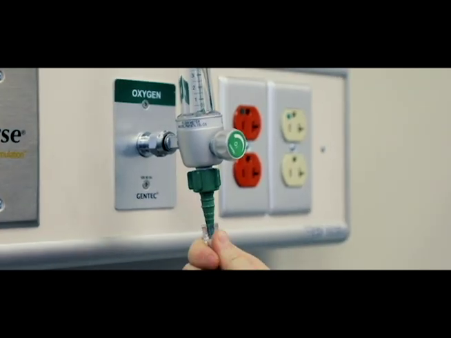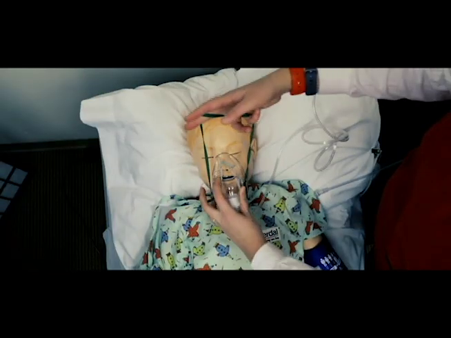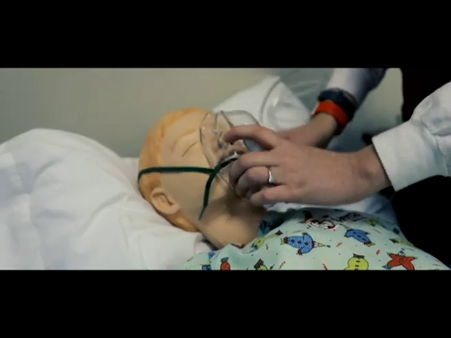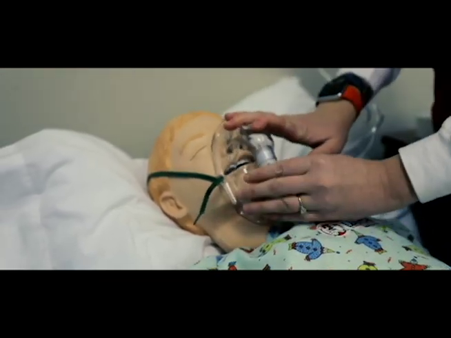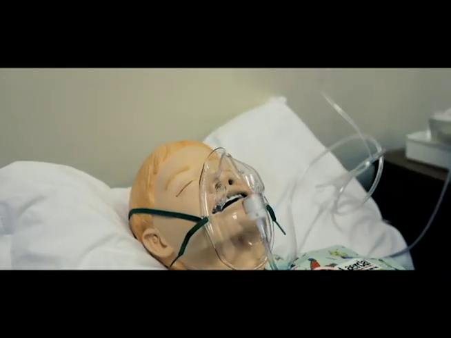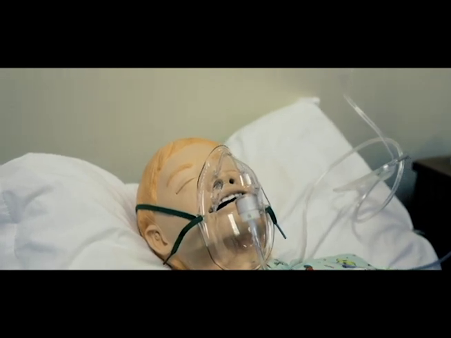Next is breathing. Breathing is necessary for human life. Life is dependent on the patient's ability to breathe effectively. Breathing allows oxygen to enter the body and carbon dioxide to leave the body and allows the body to maintain homeostasis. If the patient is not able to breathe effectively on their own, this must be medically treated before they are able to be independent again.